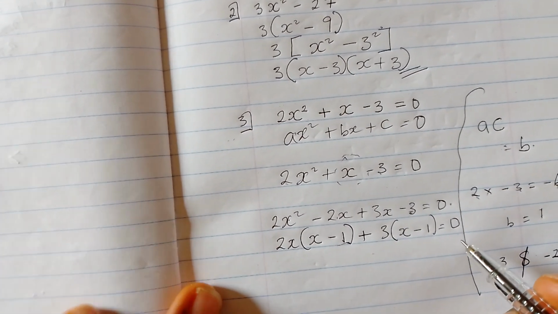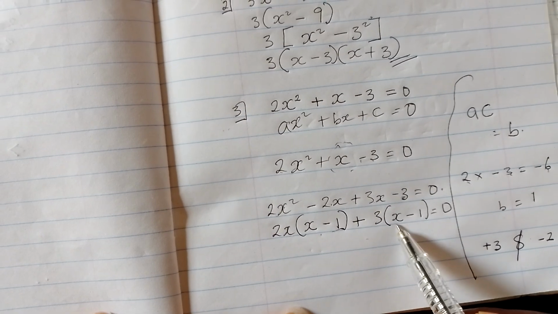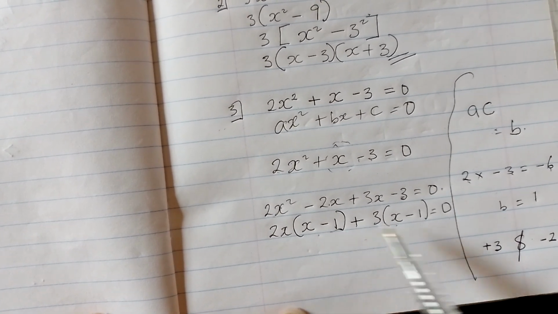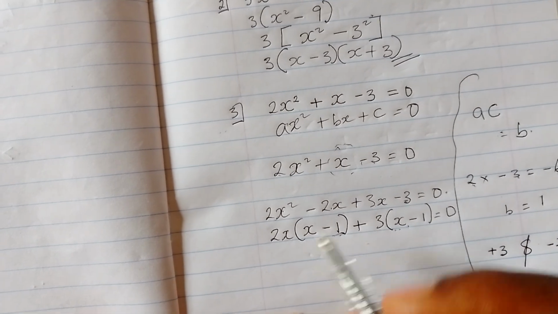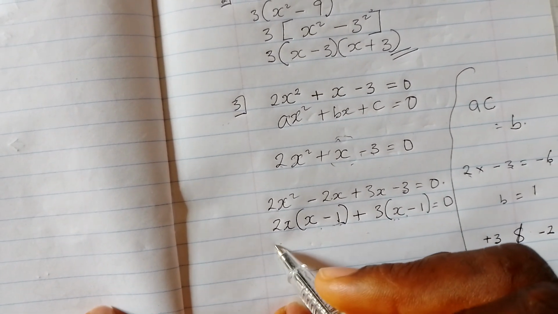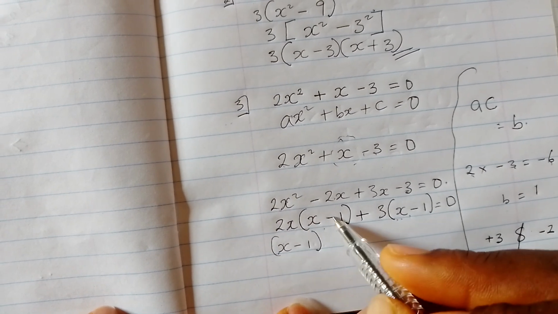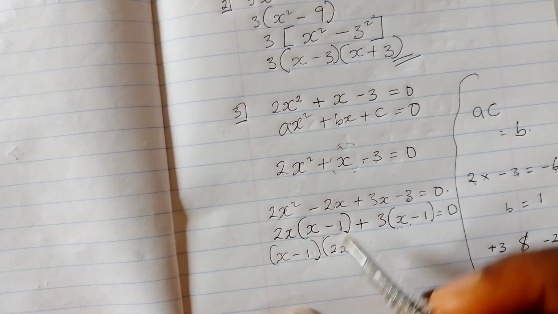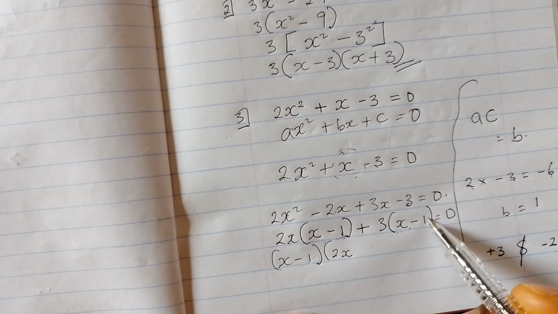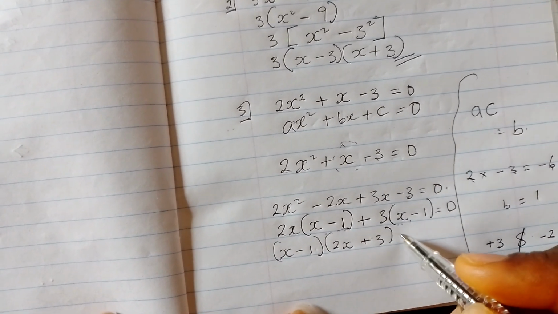Then I have to factorize further. This term and this term have something common: x minus 1 is common in these two different terms. So what I have to do is bring x minus 1 outside. When x minus 1 cancels here, I have 2x remaining here. When x minus 1 cancels here, I have 3 remaining here, plus 3, equal to 0.